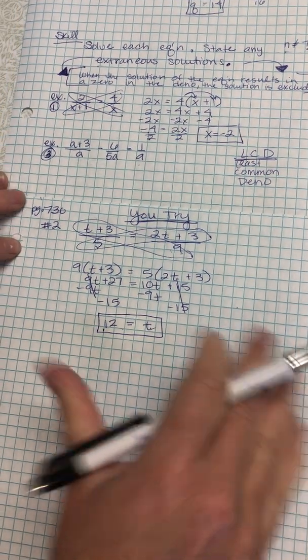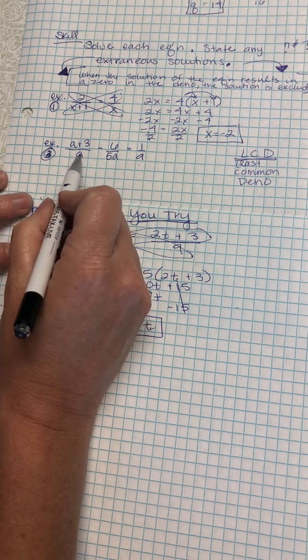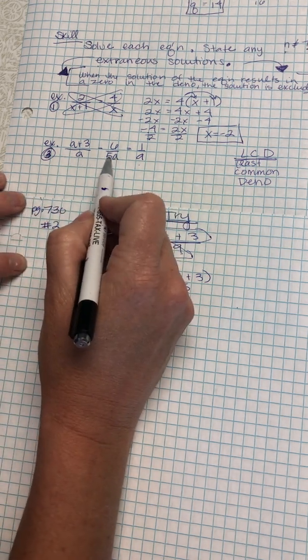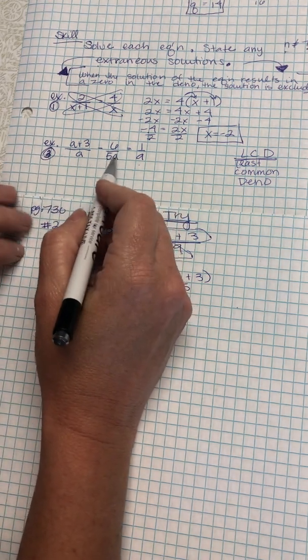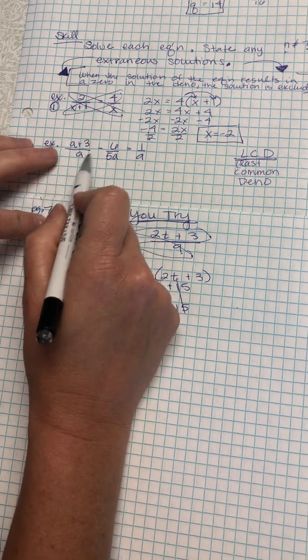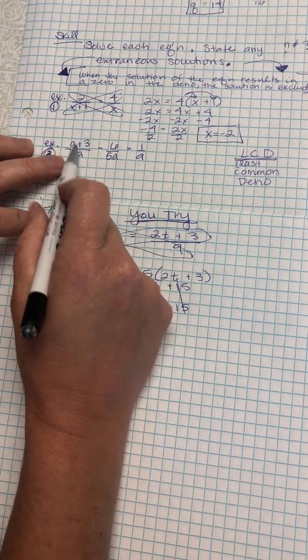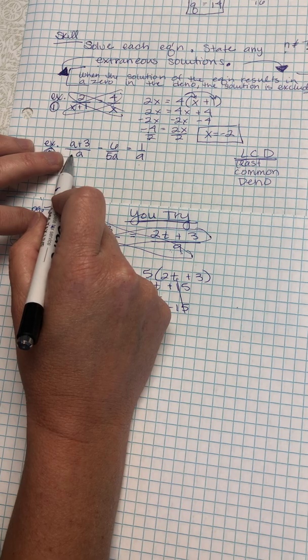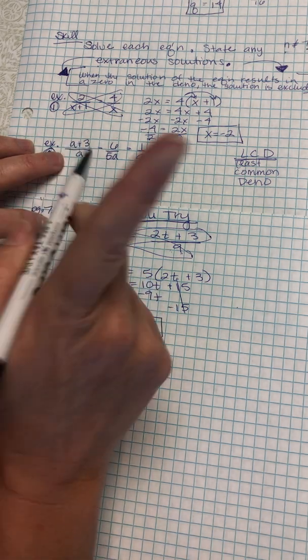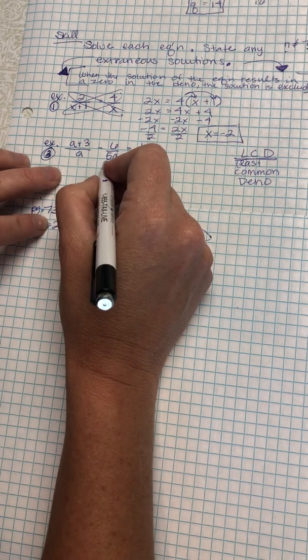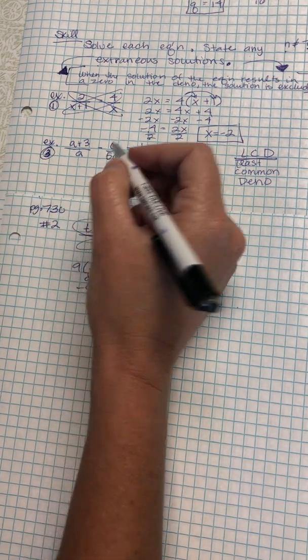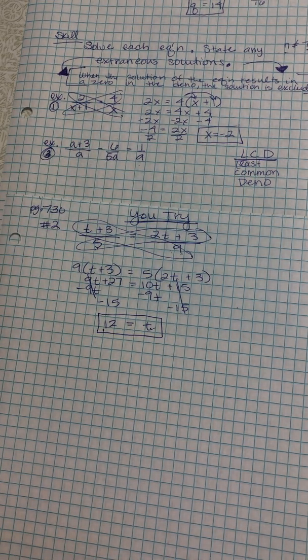So looking at this particular example, we have an A here and we have a 5A here. And we know from previous lessons, all we're going to have to do is multiply this by a 5 in order to get that common denominator. Instead of doing that today, we're going to take the LCD and put that on the outside.